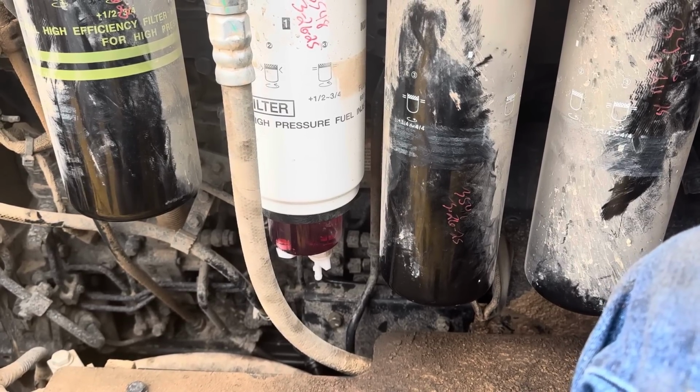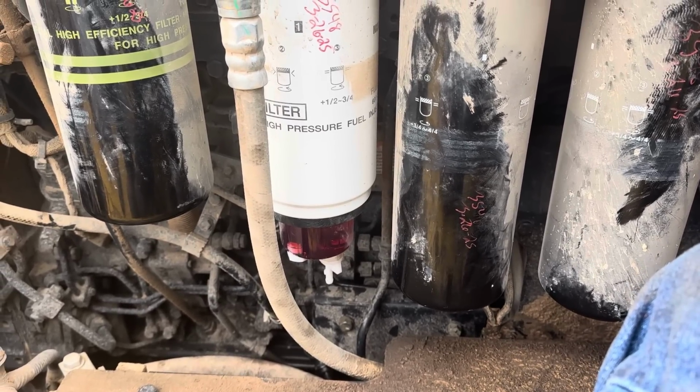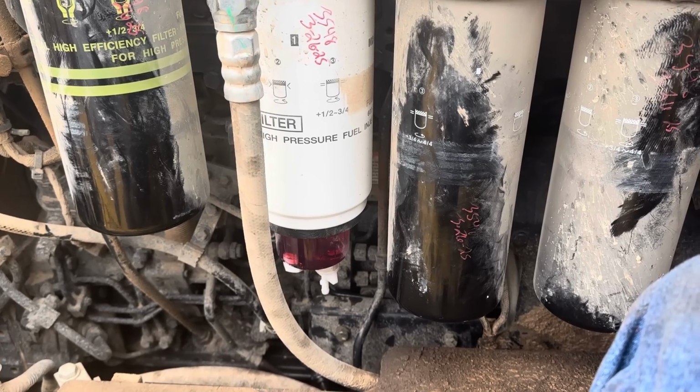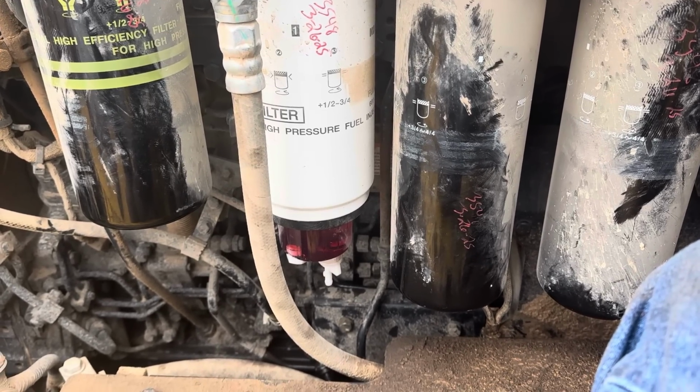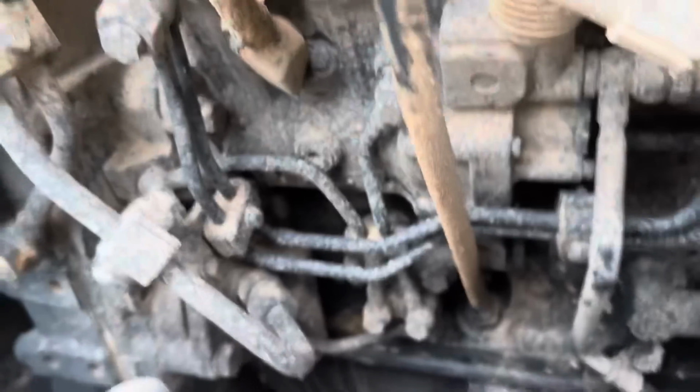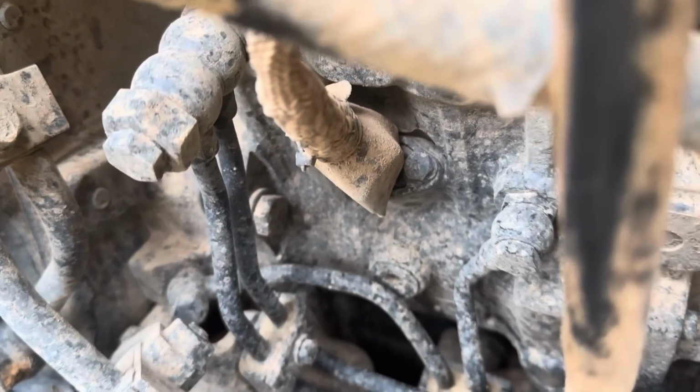Still got a good amount of air in it, sounds like. Let that air get worked out of it. So you can hear that relief valve on the side of this injector pump right here.